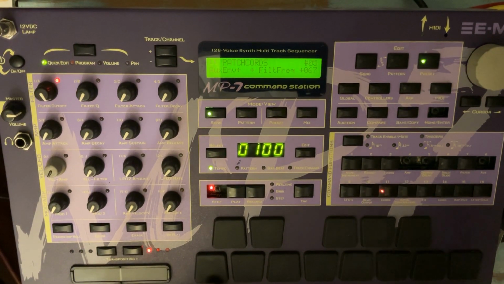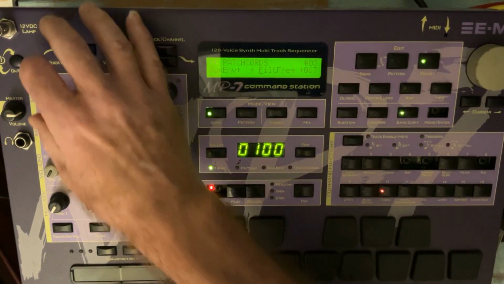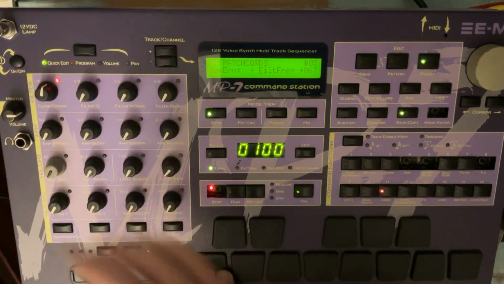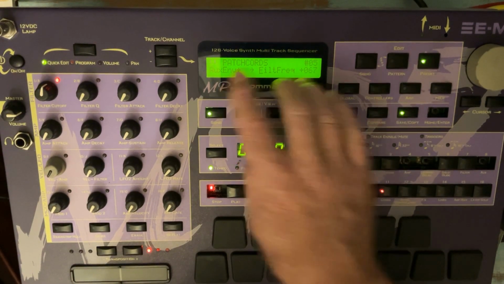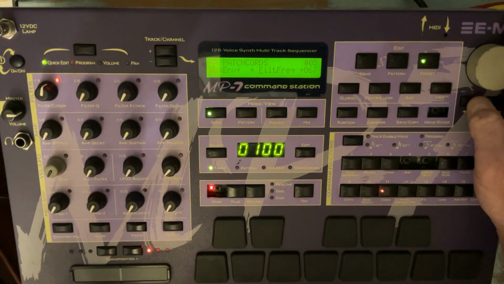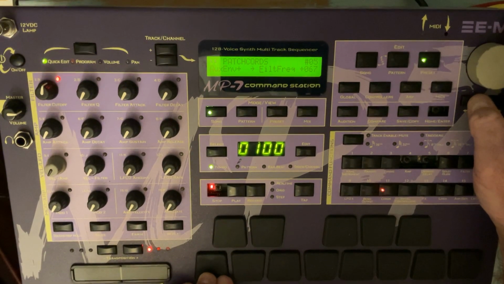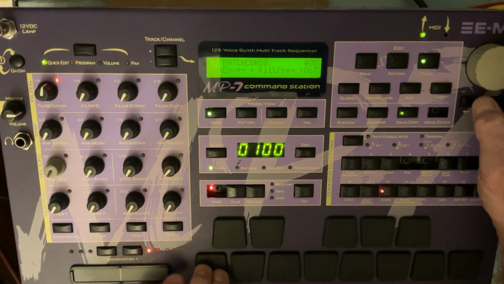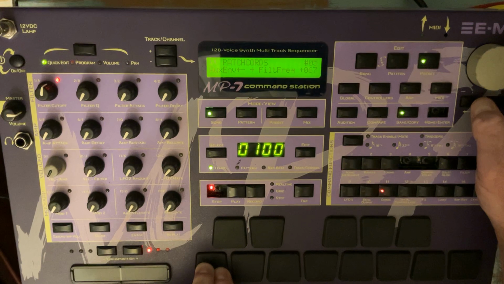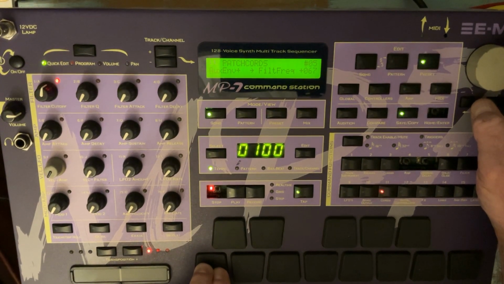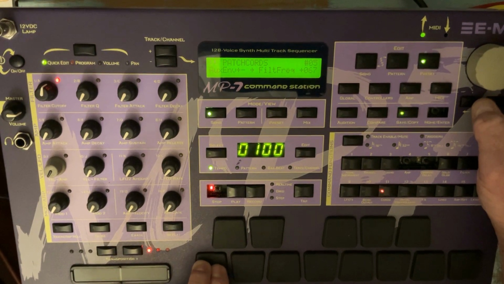Right, so let's have a listen to what happens when we change the auxiliary envelope to plus and minus. And then just a minus.